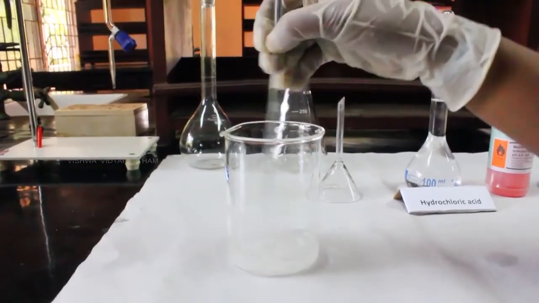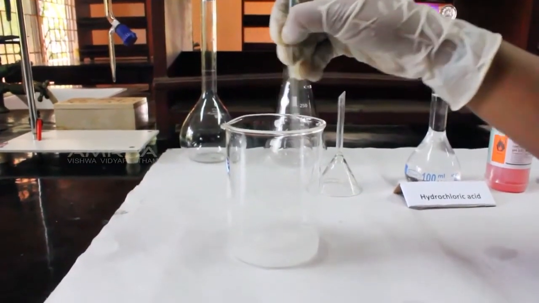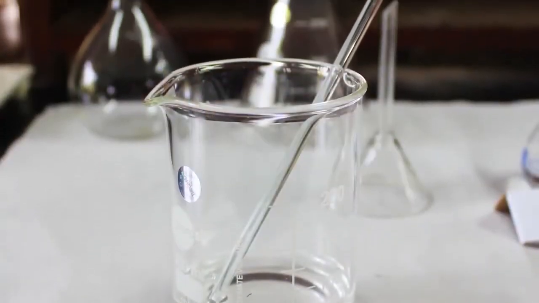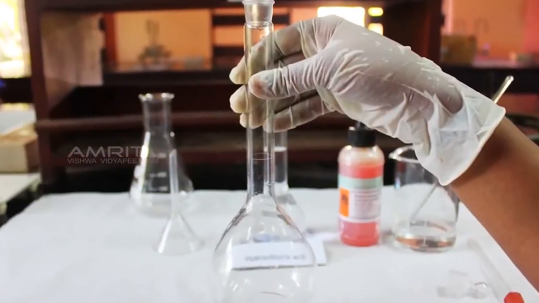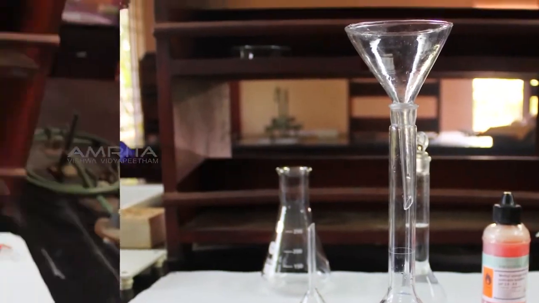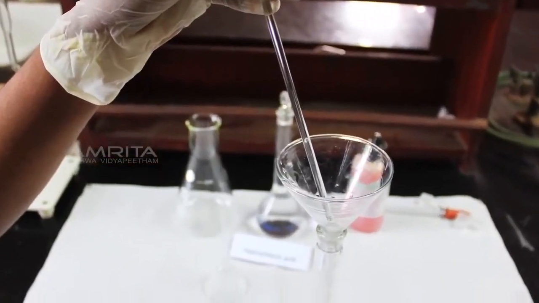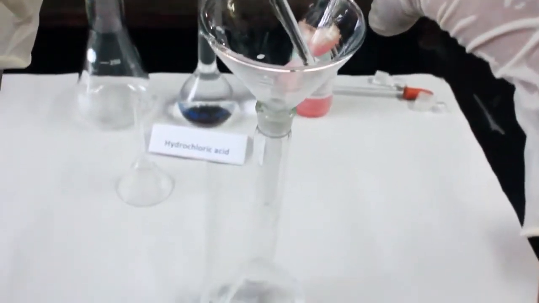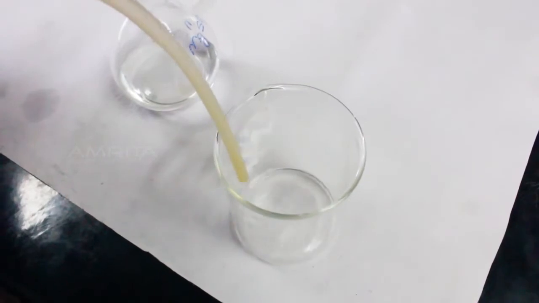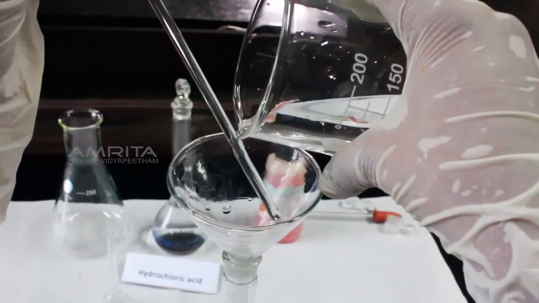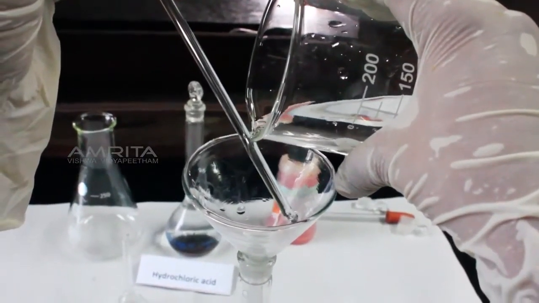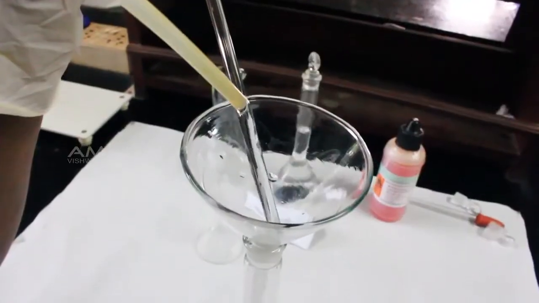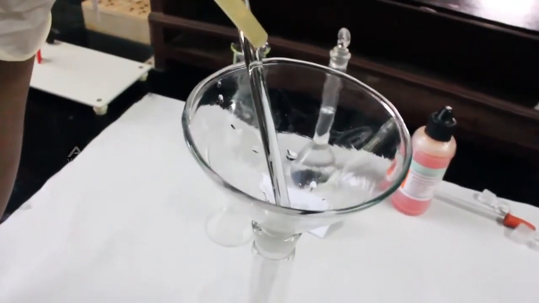Dissolve sodium carbonate crystals in the beaker by gently stirring with a clean glass rod. Take a 250 ml standard flask and place a funnel over the flask. Place a glass rod over the funnel and transfer the entire solution from the beaker into the standard flask through the glass rod. Wash the beaker 2 to 3 times with distilled water to transfer the solution sticking to the beaker into the standard flask. Then wash the glass rod with distilled water.